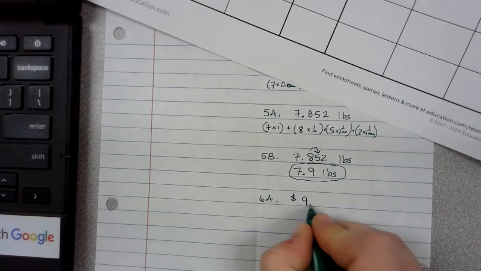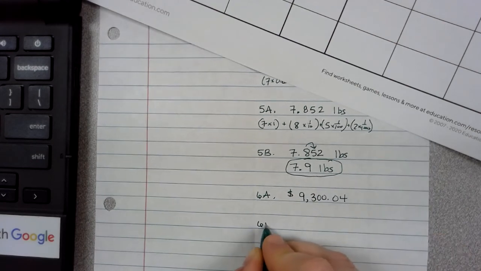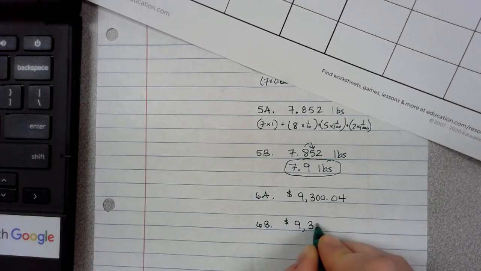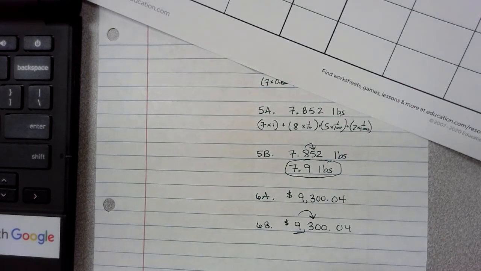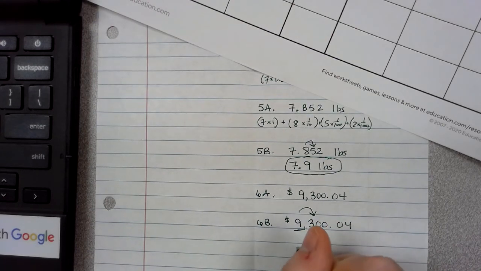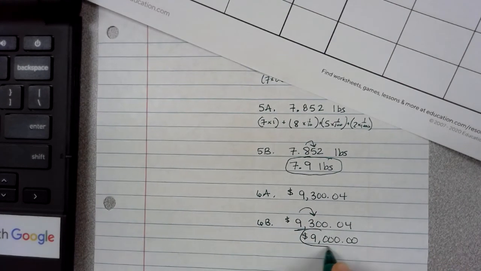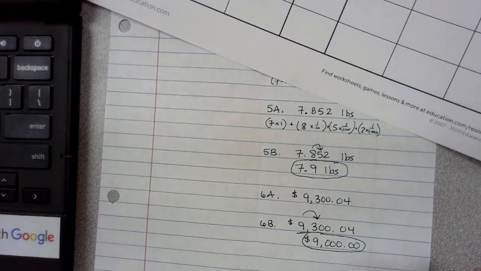Make sure you put the dollar sign. $9,300.04. So part B is we have to round it to the nearest 1,000th dollar, and that is the 9. So I'm going to look at its neighbor, which is a 3. And because the 3 is less than 5, that 9 stays the same. So that means that Miss Schofield, if we were to have rounded, has about $9,000 in her account, which to me, it's a pretty good fair amount of money.